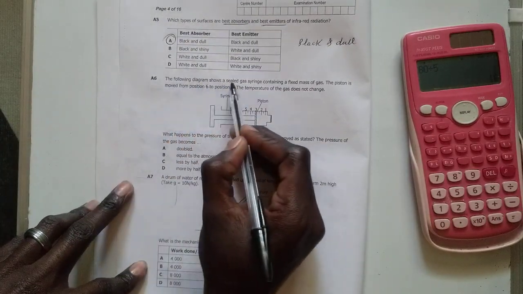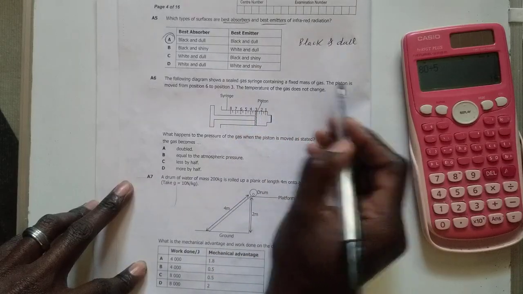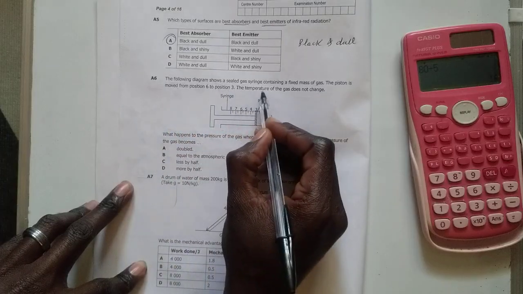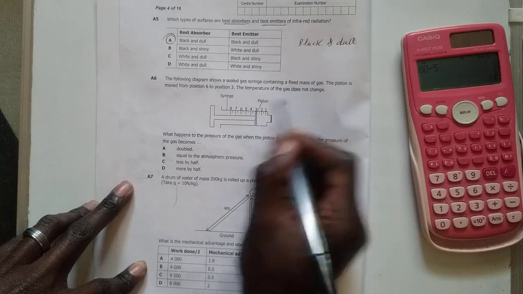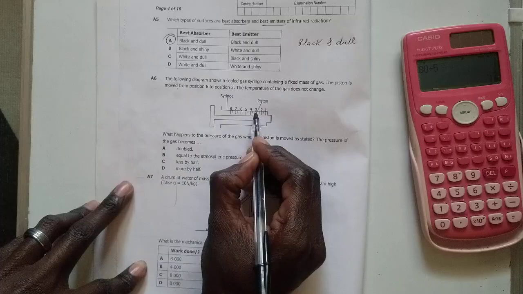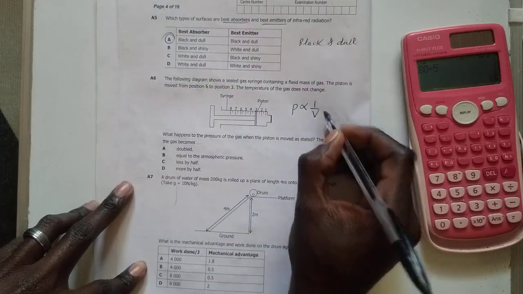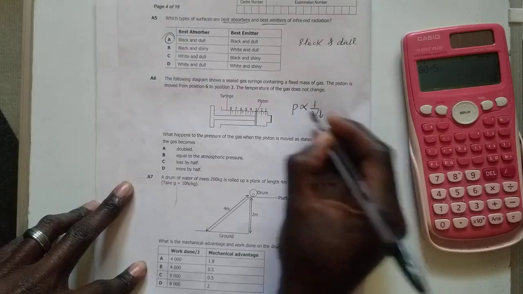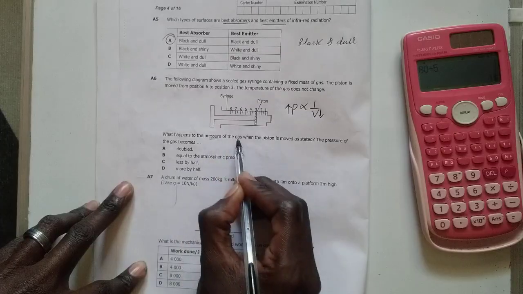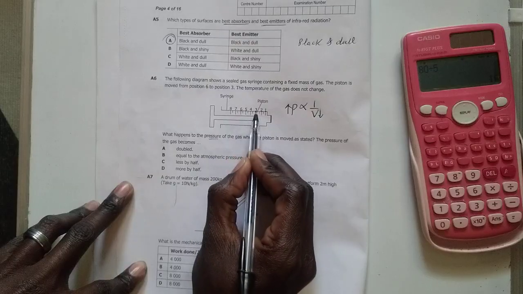The following diagram shows a sealed gas syringe containing a fixed mass of gas. The piston is moved from position 6 to position 3. The temperature of the gas does not change. So it is moved from 6, then they push it to 3. Now, according to Boyle's law, pressure is inversely proportional to the volume. When you reduce the volume, you make it small, you're increasing the pressure. What happens to the pressure of the gas when the piston is moved as stated? So you have seen the volume has been reduced to half.